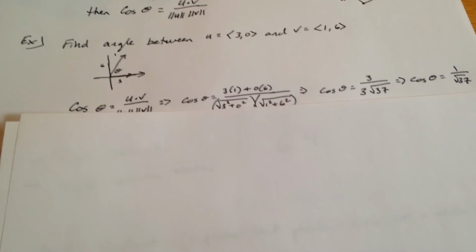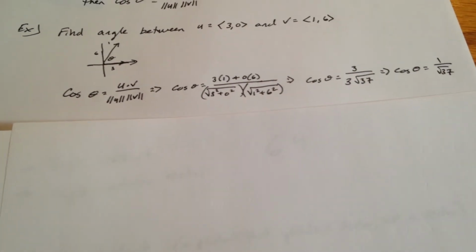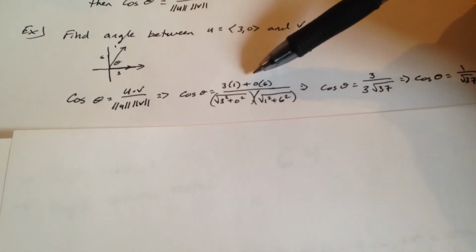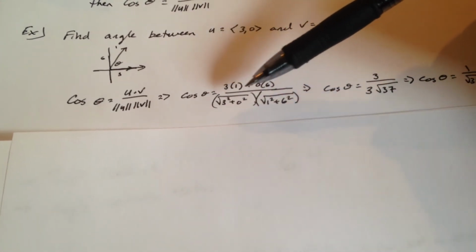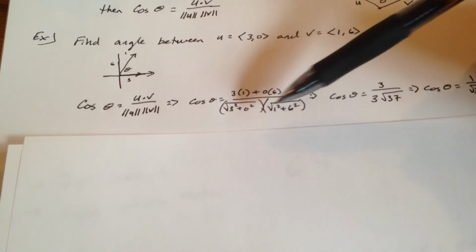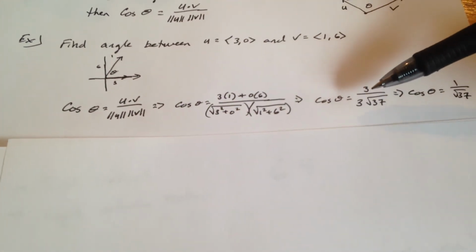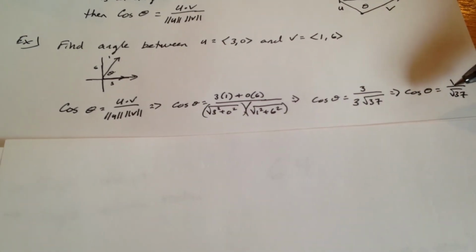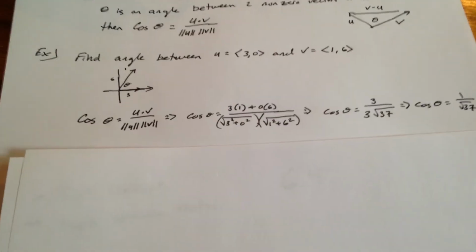Here's the work just using the formula written down. We do the dot product of u and v on top, and the bottom is the magnitude of u times the magnitude of v. We do that and find 3 divided by 3 root 37, which reduces to 1 over root 37.